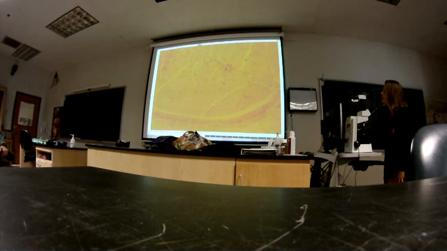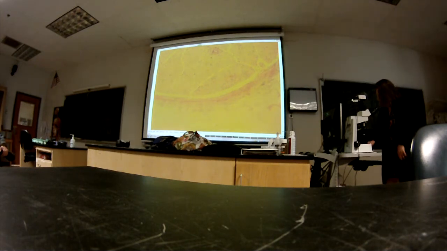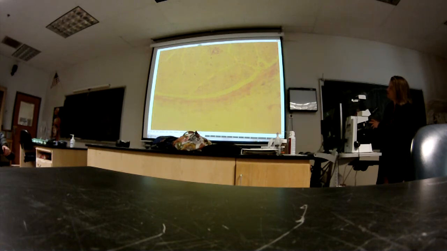Well, that looks pretty good. Is that a blood vessel? Yeah, that's exactly right. That's a little artery. See the little blood cells in there? Here's another one. Okay, and so we did perineurium, we did fascicle.